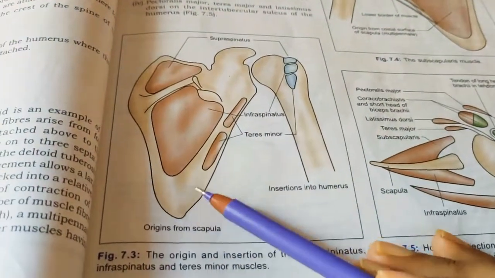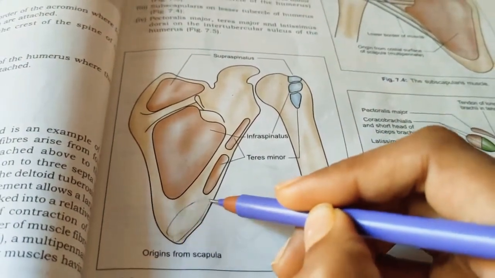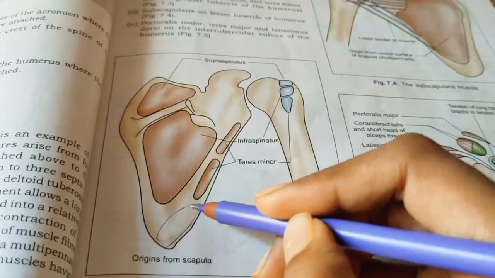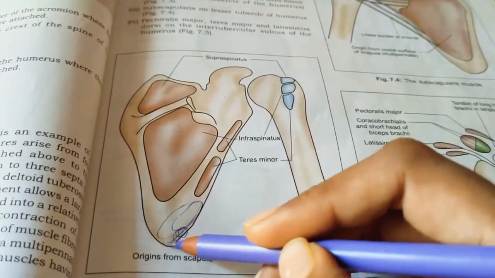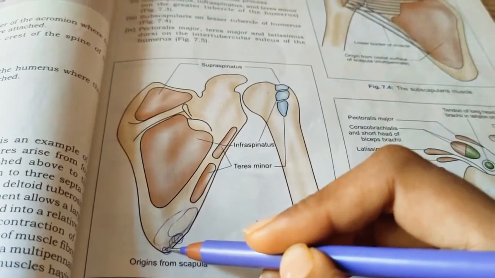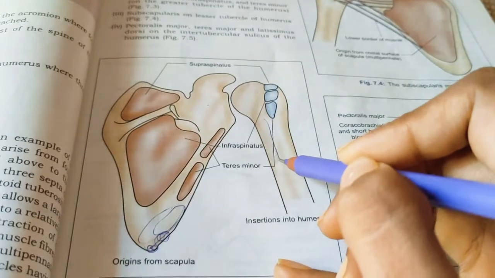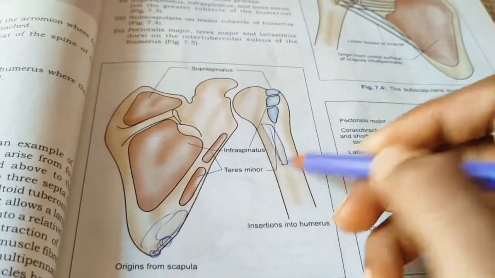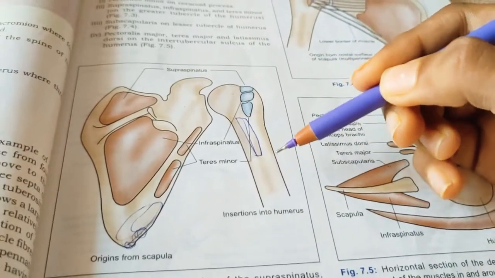Next we will discuss the teres major. Teres major gets its origin from the lower 1/3 of the dorsal surface of the lateral border of the inferior angle of the scapula, right? And it gets its insertion into the medial lip of the bicipital groove. Here we have the bicipital groove, and this one is inserted into the bicipital groove of the humerus.